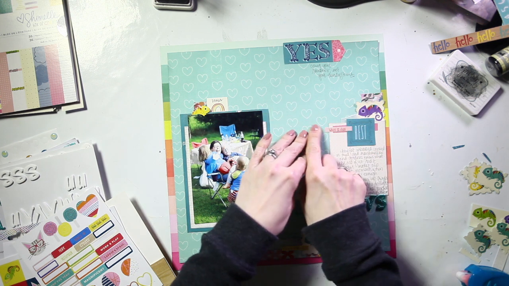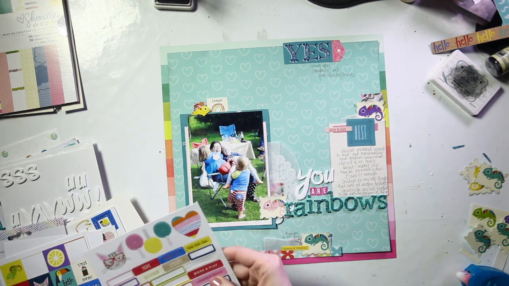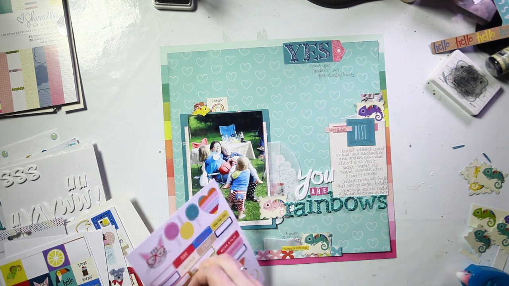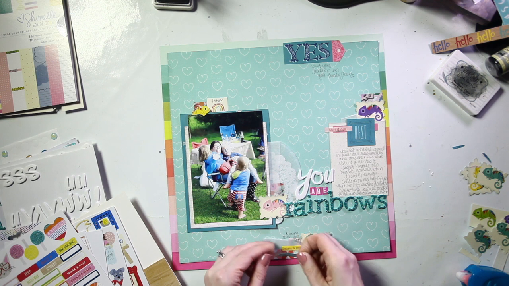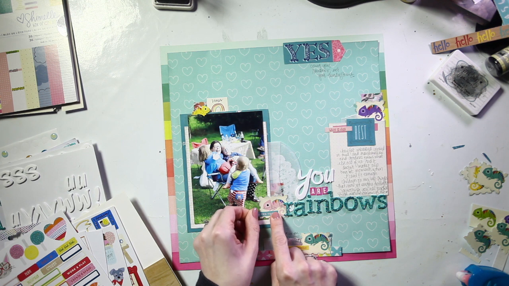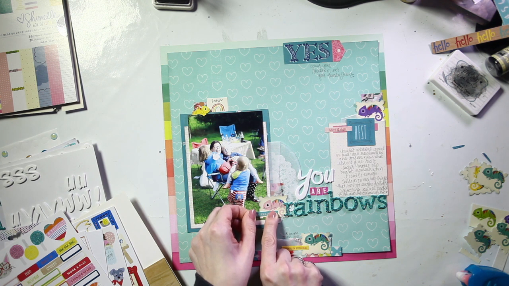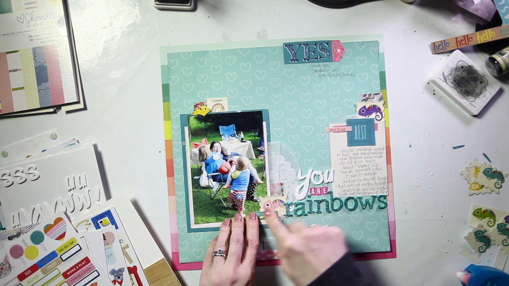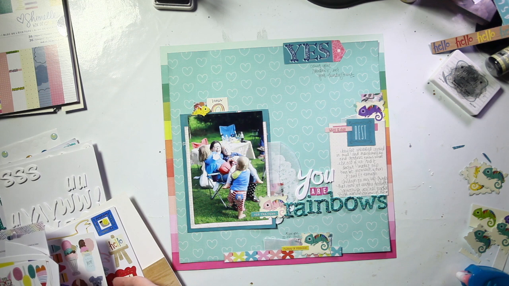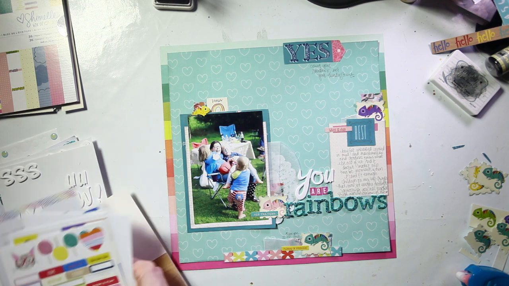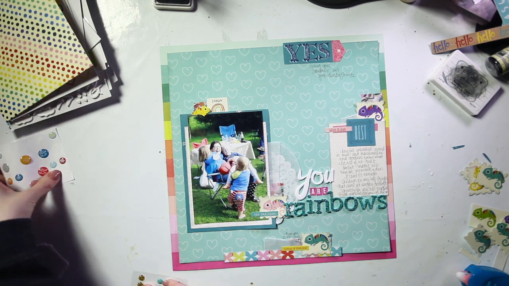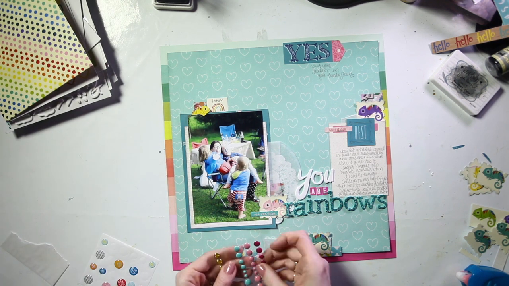Pink one there, any of the rest. I've got yes up here, and I've got one here that says yep, yes, yeah. Just continuing that turquoise line there. That's all from those stickers. And then to bring in some things with different textures. So I've got enamel dots, of course.